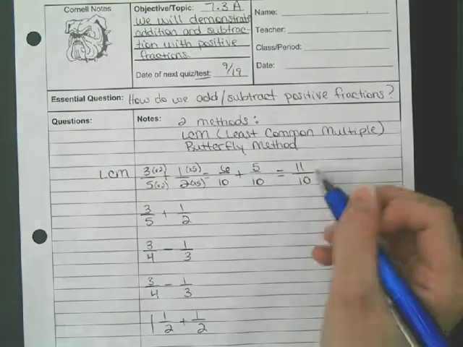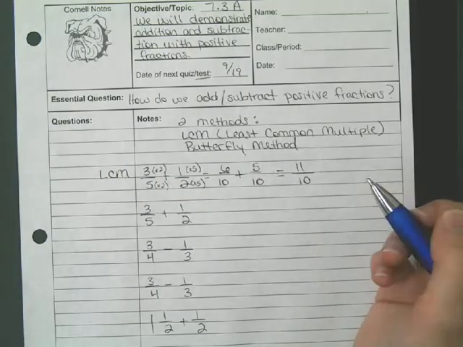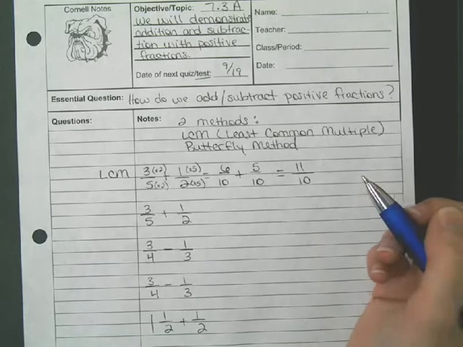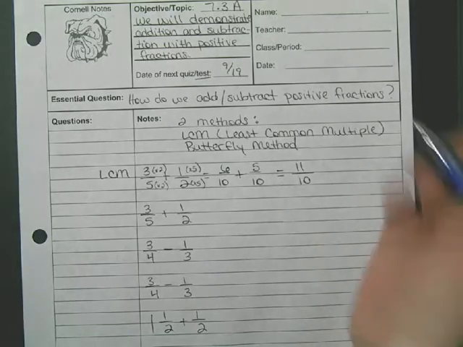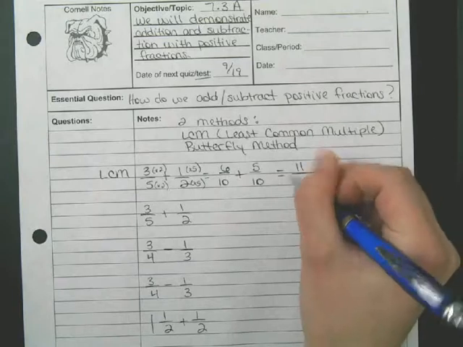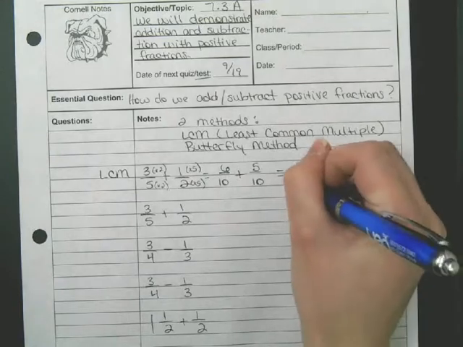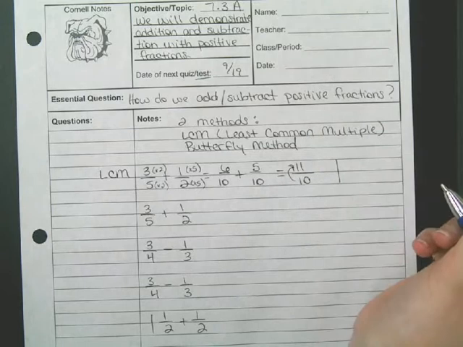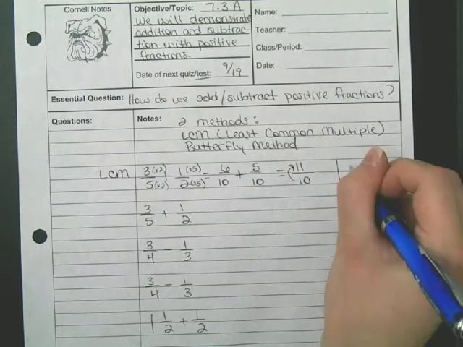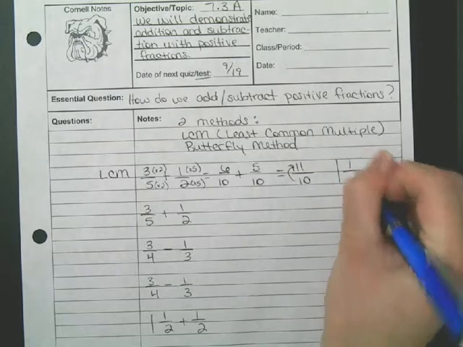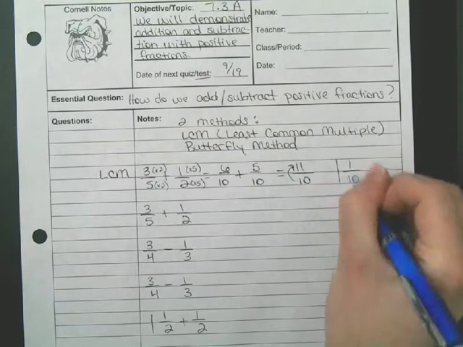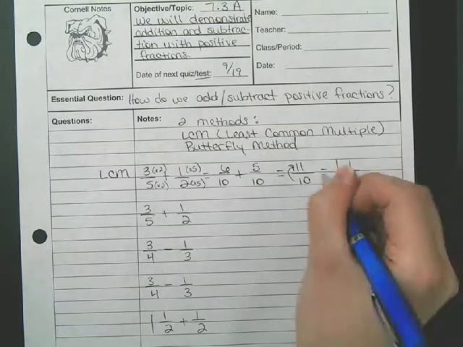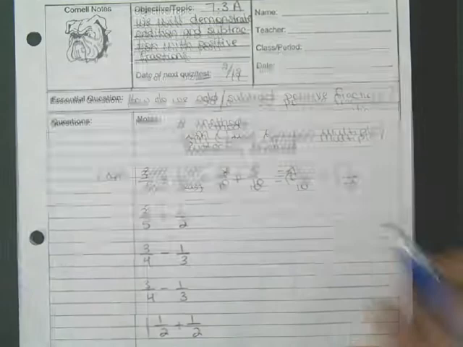Well, this is actually an improper fraction, so I need to change it to a mixed number. So the way that I'm going to do that is I'm going to see how many times 10 goes into the number 11. Well, 10 goes into 11 one time, and there will be 1 left over. So 1 will go in the numerator, and my denominator stays 10. So 11/10 is 1 1/10.